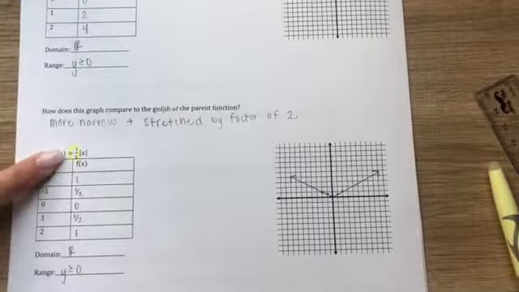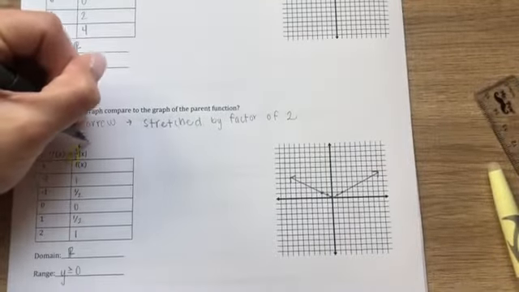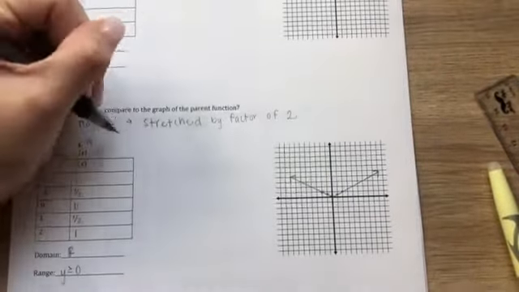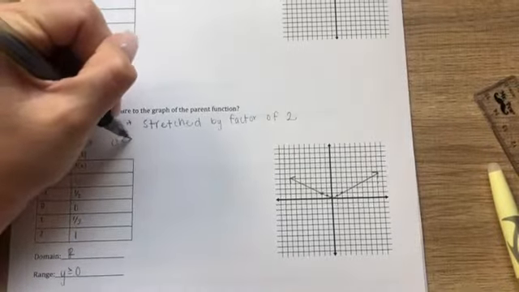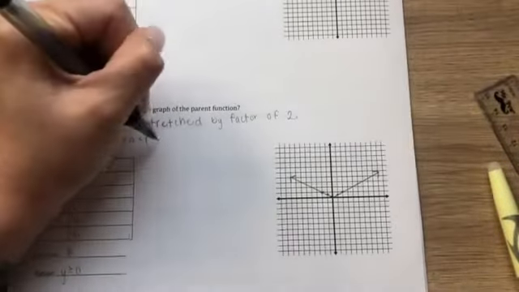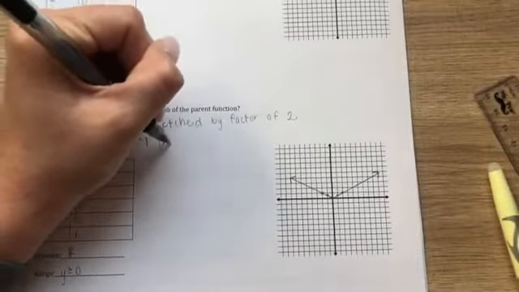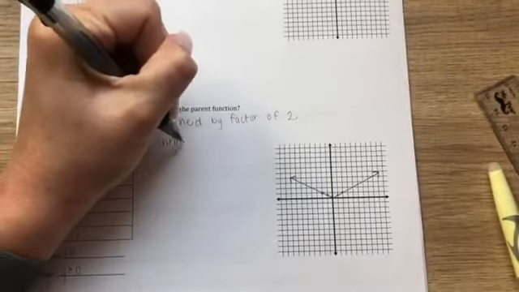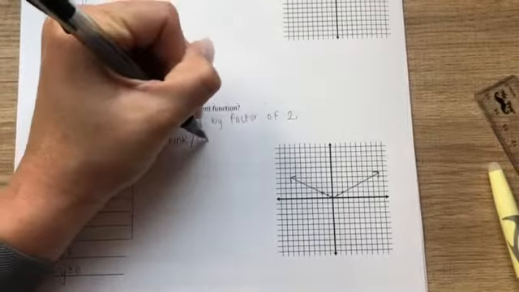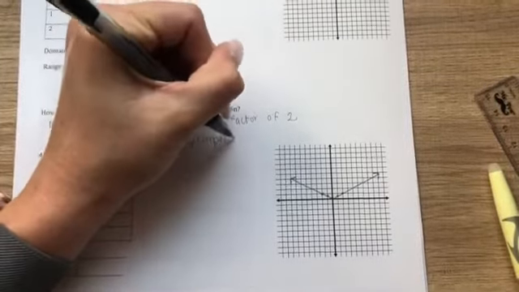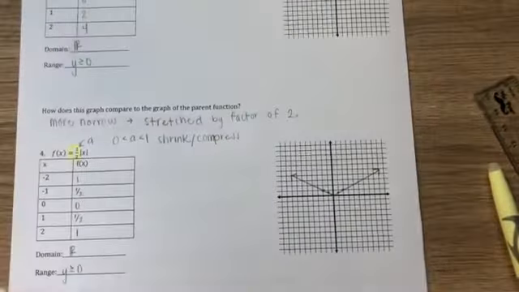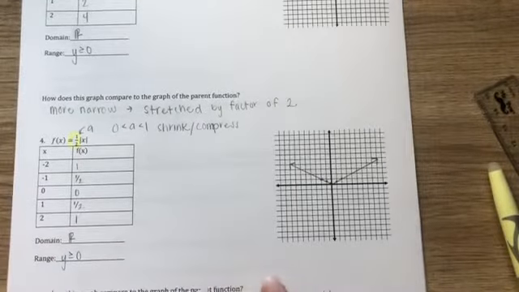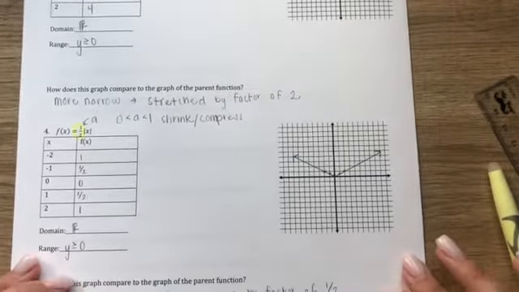And when A is between 0 and 1, it's a shrink or compress. And we'll talk about that more, and I'll keep reminding you guys of that later on.